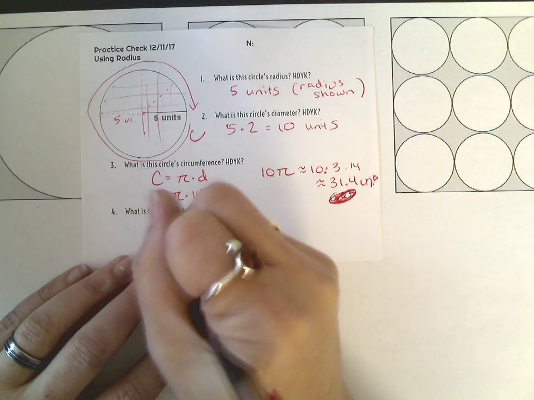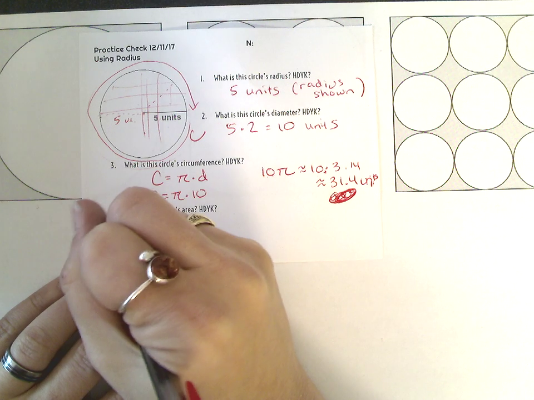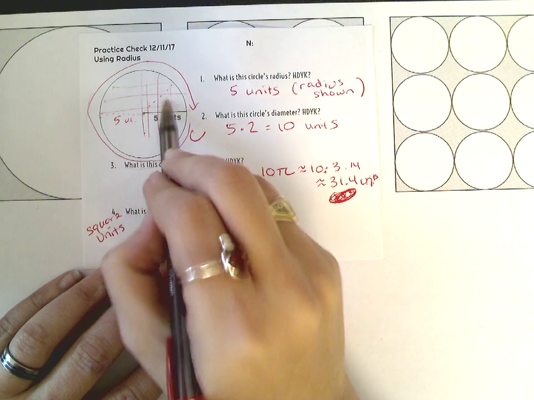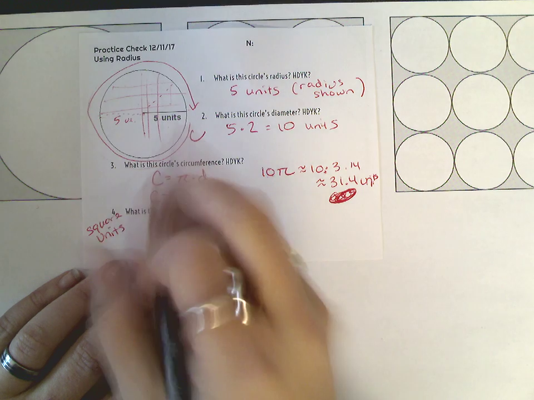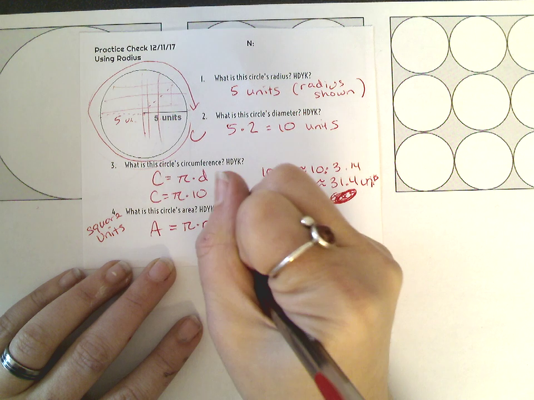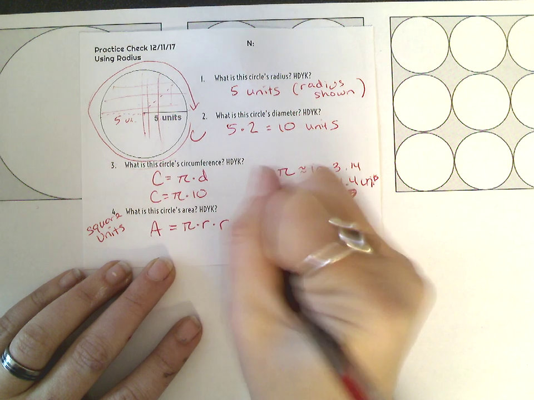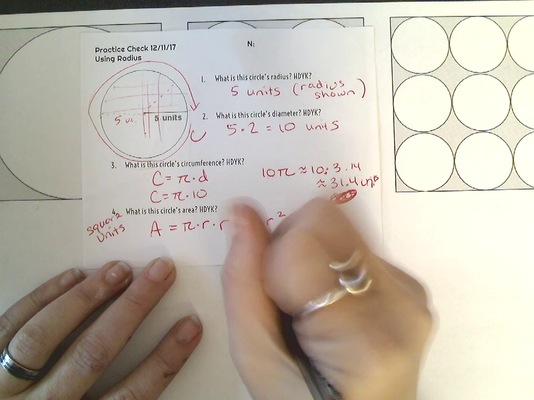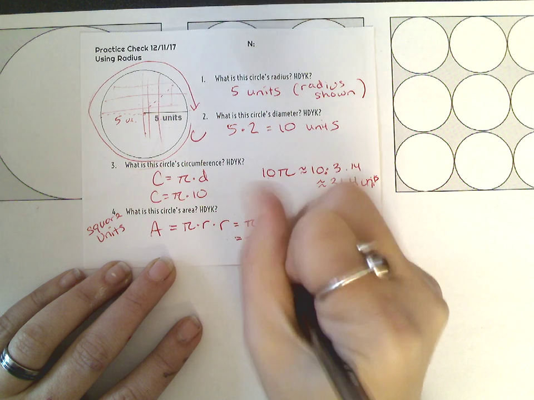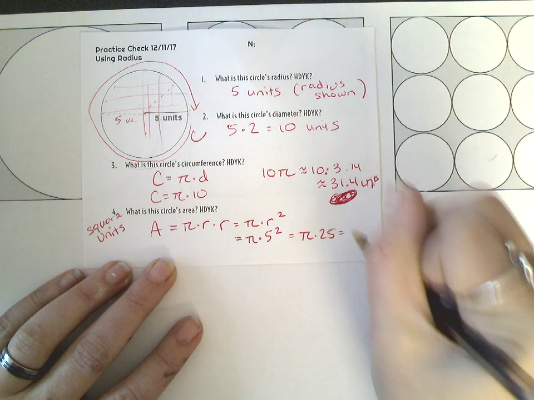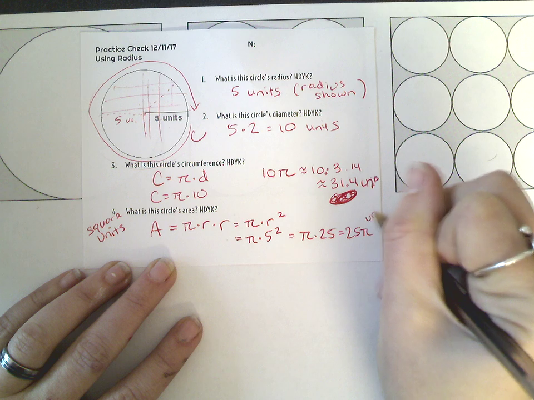Now I'm thinking about area. And I know area is going to be in square units because, like I just said, you're counting up the number of squares that are inside that circle. So for the area, we said last week that if we took pi and multiplied it times r again, which is the same as pi times the radius squared, then in this case our radius is 5, so pi times 5 squared would be pi times 25, which we could rewrite as 25 pi square units.